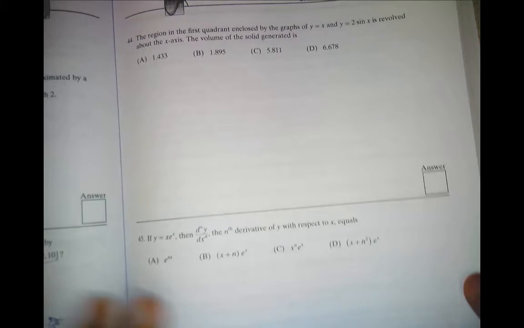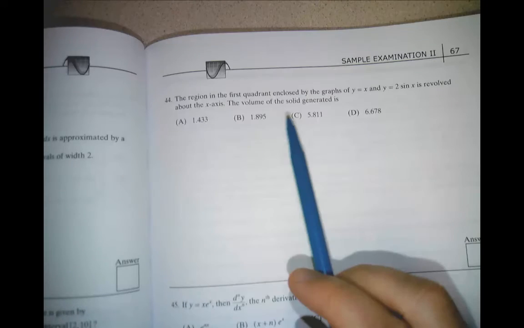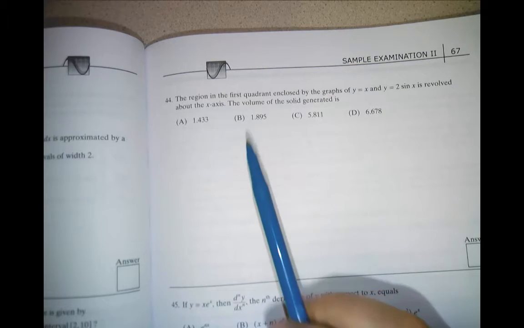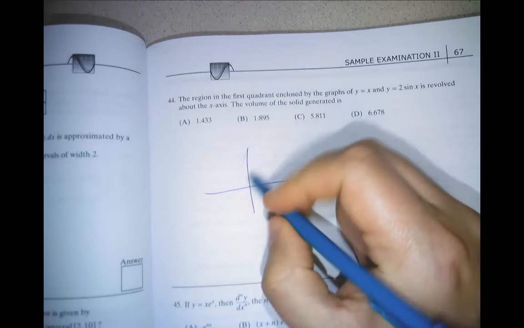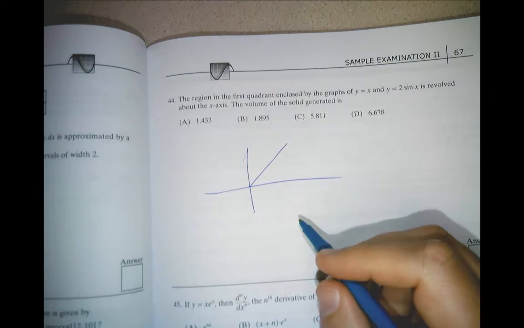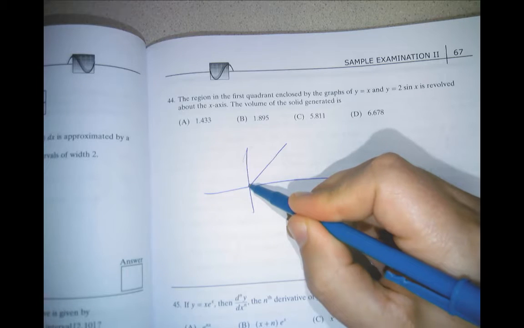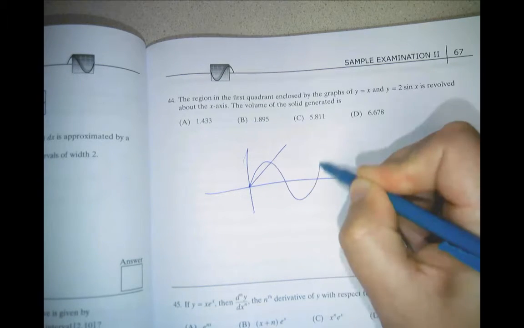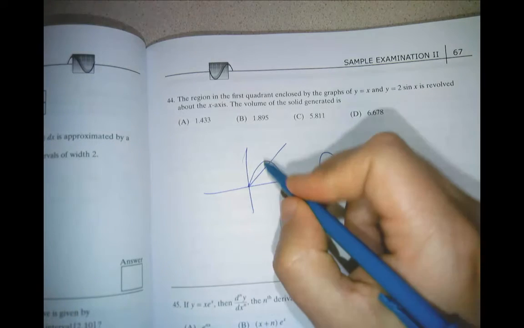All right, 44. 2 to go. The region in the first quadrant enclosed by the graphs of these two functions is revolved around the x-axis. Let's graph this, see what this looks like. Y equals x, I'm in the first quadrant, so it's this guy. And then y equals 2 sine of x. So it's going to start here, and it's going to do something like this, roughly. So it's this region here that we're talking about.